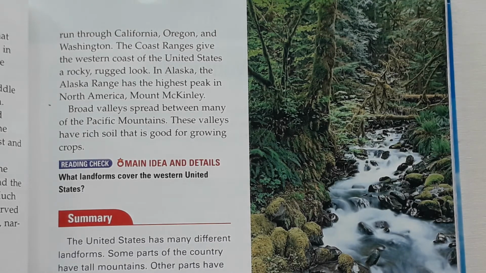Broad valleys spread between many of the Pacific Mountains. These valleys have rich soil that is good for growing crops.